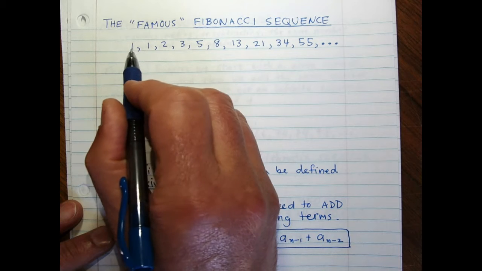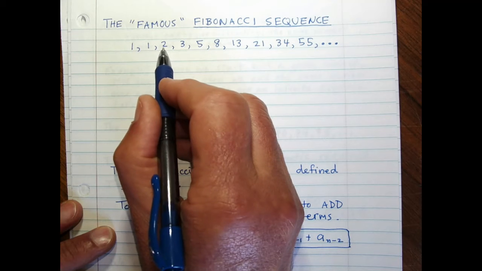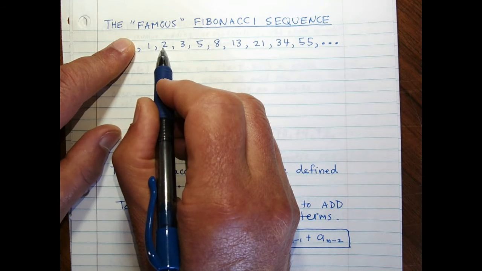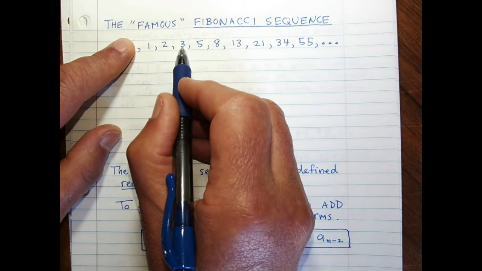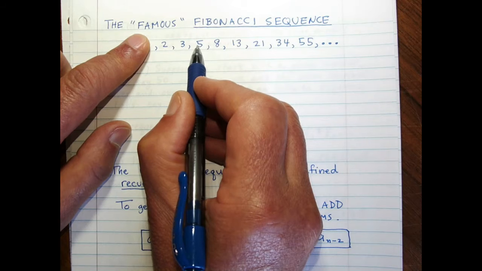So start out with 1 and 1. I'm going to add the ones together to get the next term. 1 plus 1 is 2. Then I'm going to add this 1 and this 2 together to get the next term. 1 plus 2 is 3. Then I'm going to add 2 plus 3 together to get 5.